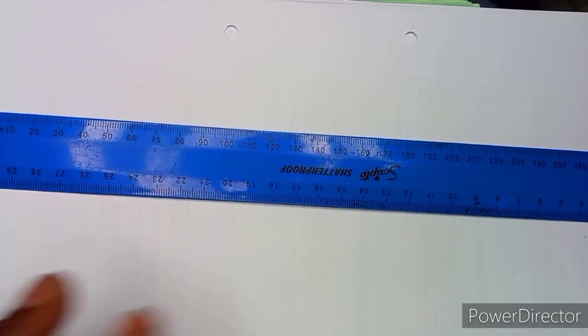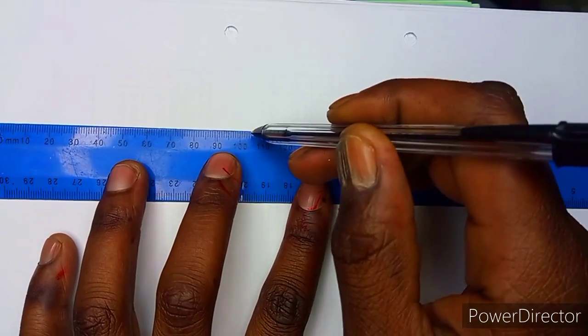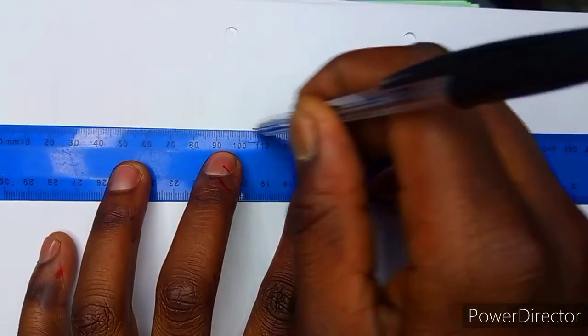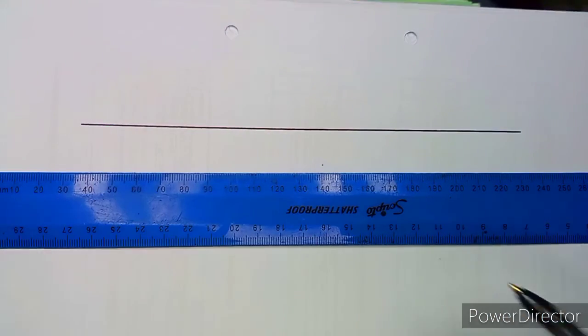I'm going to use a pen so that it can be clear, but you're supposed to use a pencil, guys, on your diagrams, and make sure that everything is super clear. This is just a reference line, so it's not specific where exactly it is going to be. Also, guys, I don't have quality instruments to use here.